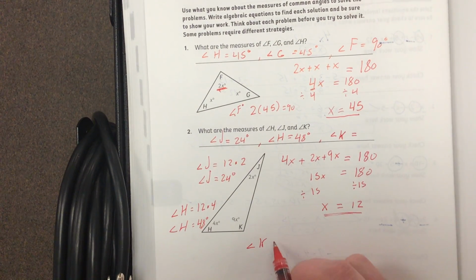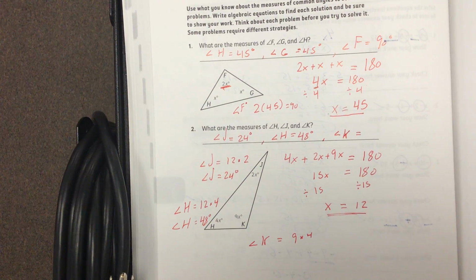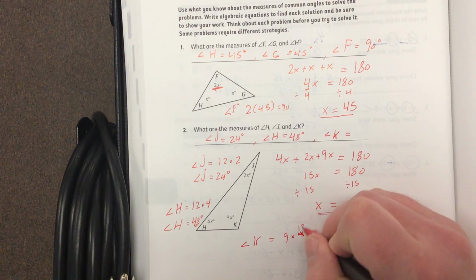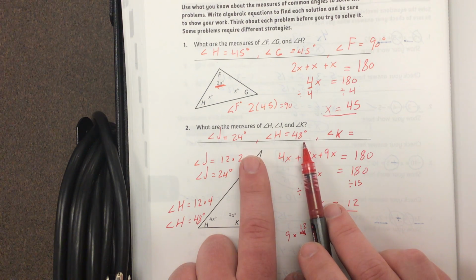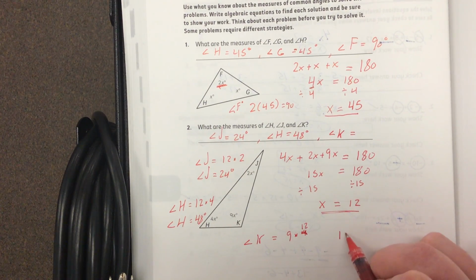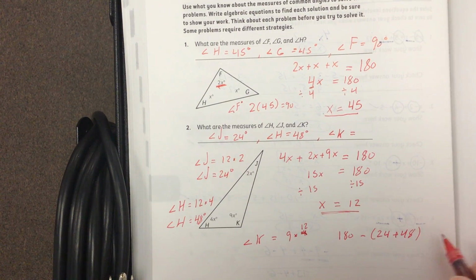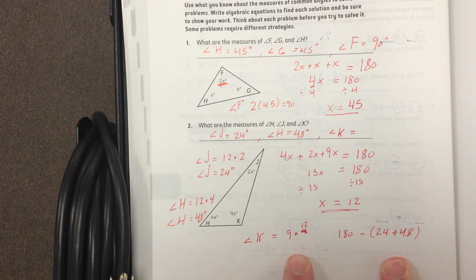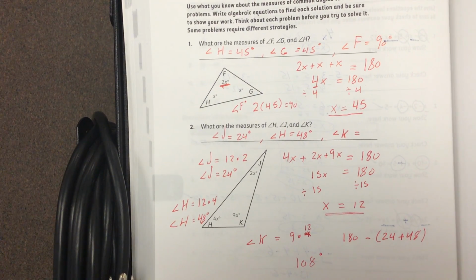So I could do two different ways to find angle K. I could take 9 times 12, this should be, not 4. Or, well, I already know 2 angles. Can I find a third angle if I know 2 of them? You add those and then subtract from 180. Yeah, I can take 180 minus 24 plus 48. So you can do either way you want. It's 108.